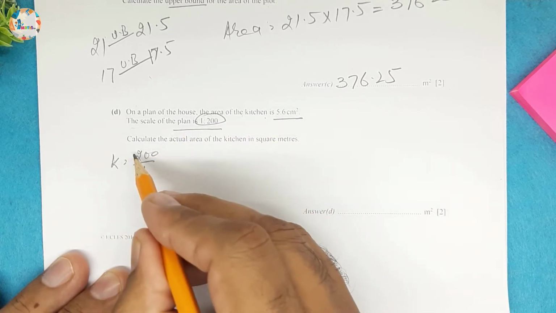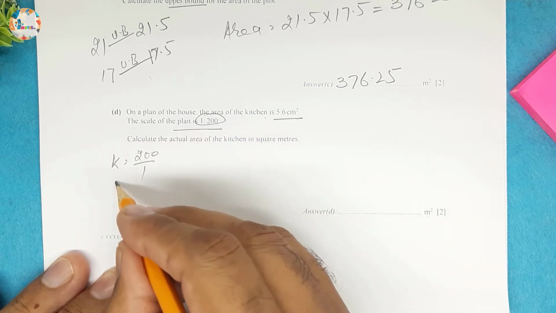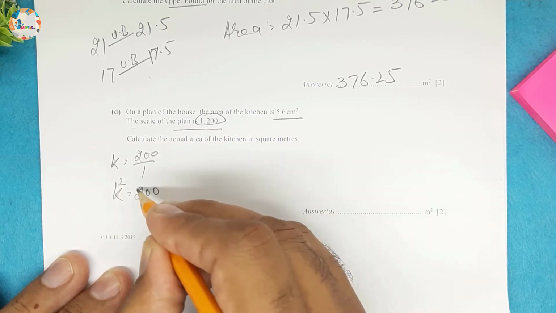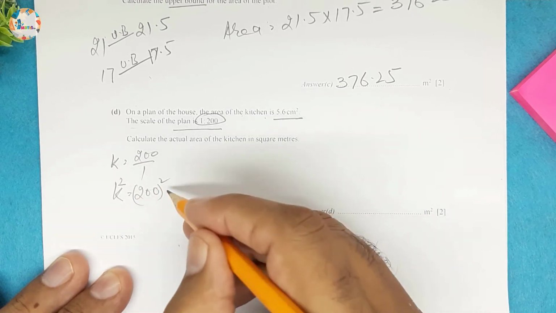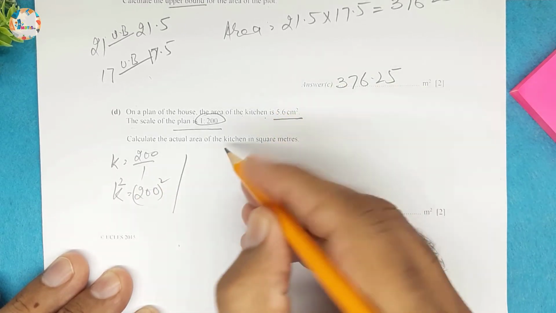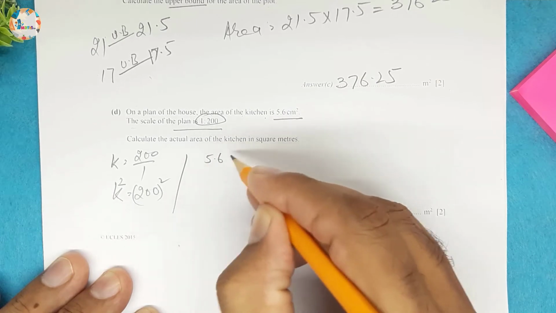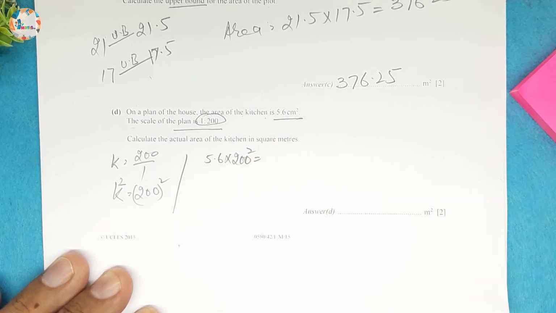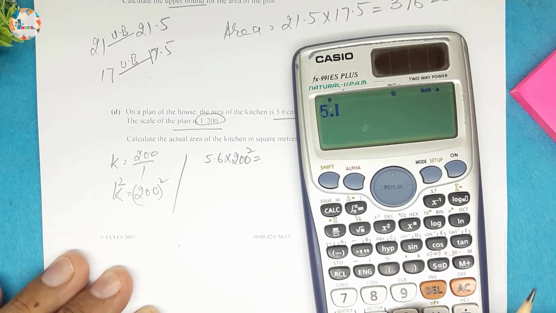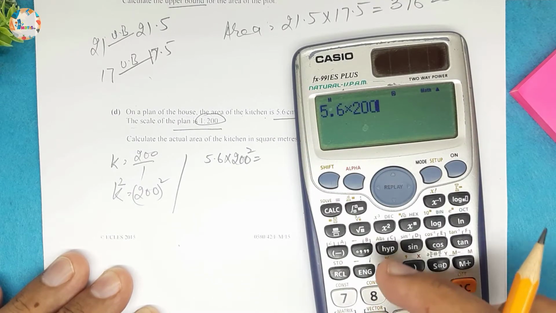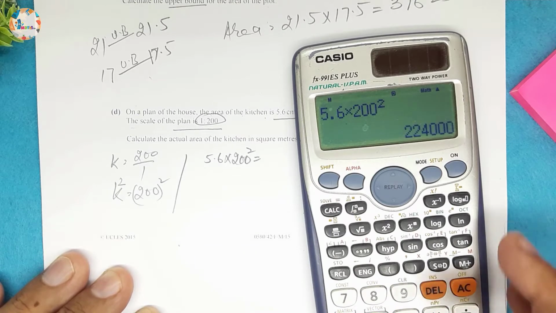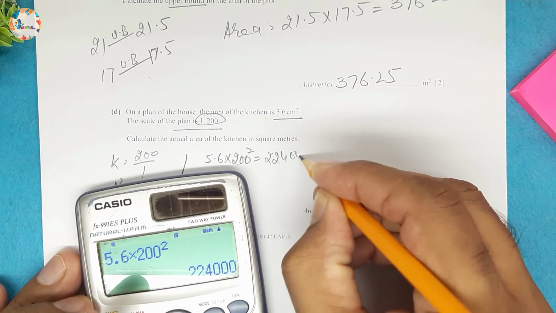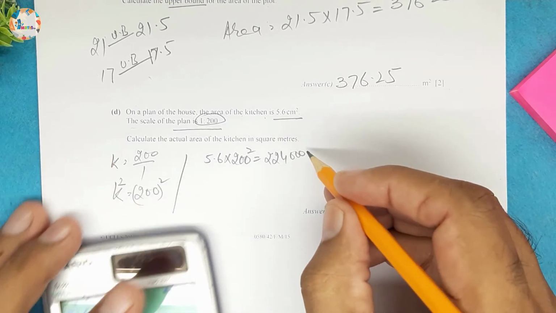This is for length, so we use K squared for area, which is 200 squared. We multiply the area 5.6 by 200 squared, and this will be equal to 224,000. This is centimeter square.